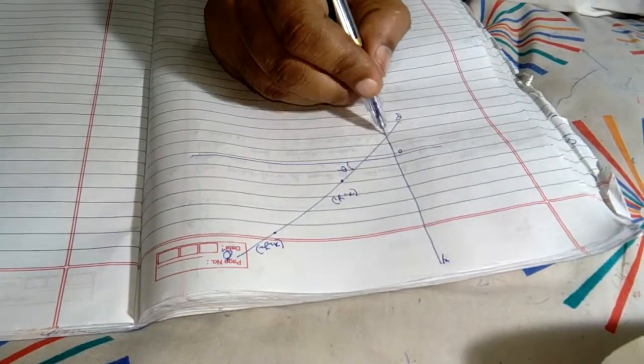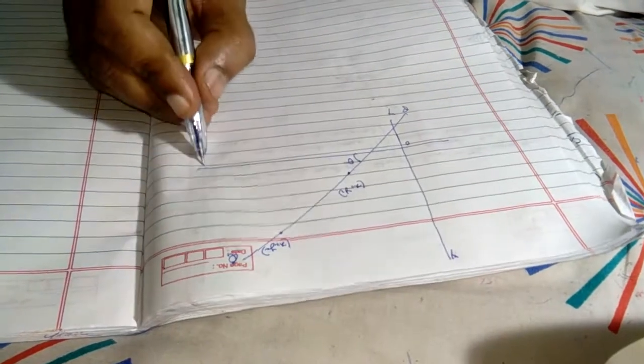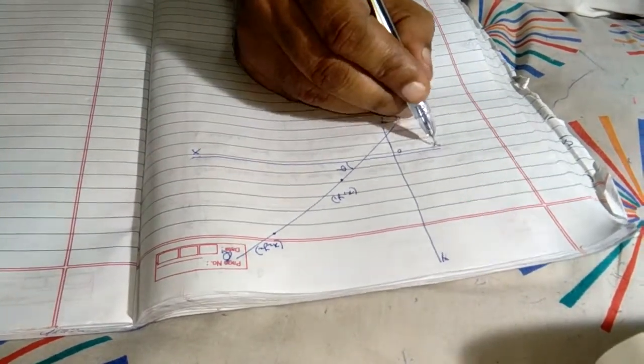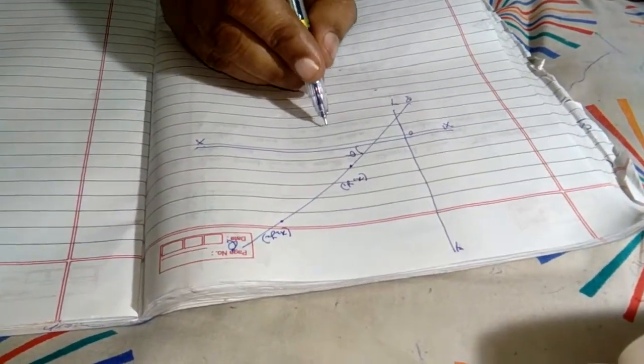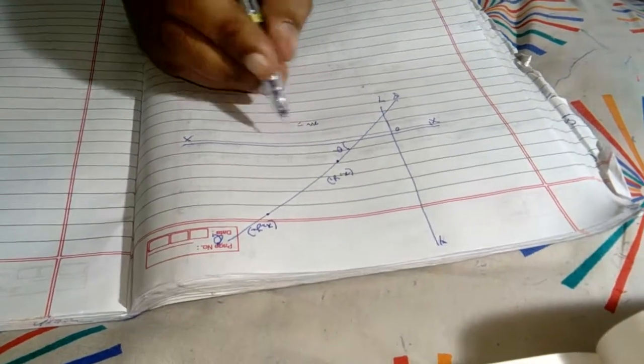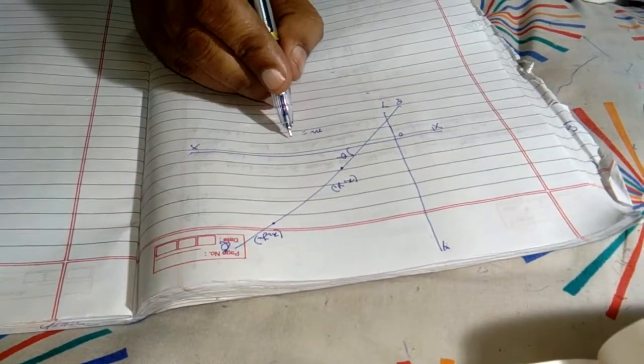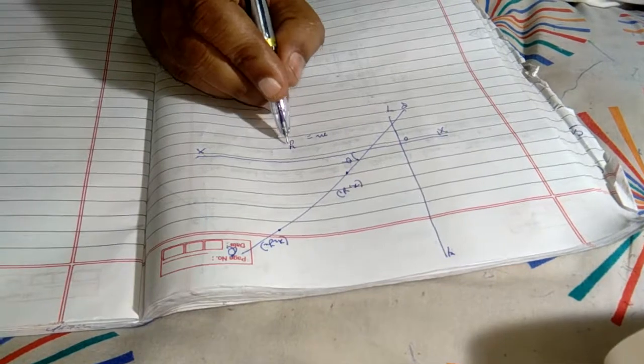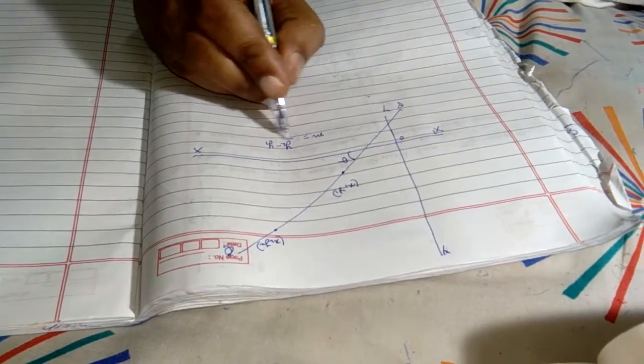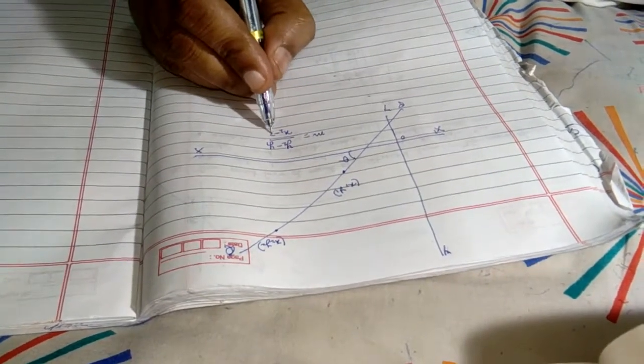So y-o y dash, and here is x-o x dash. We know that the slope of the line which passes through the two given points is equal to y2 minus y1 divided by x2 minus x1.